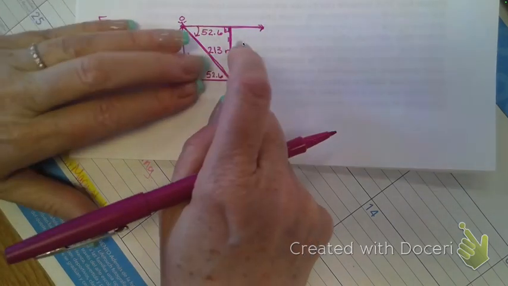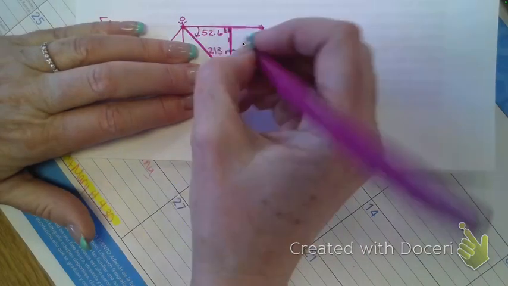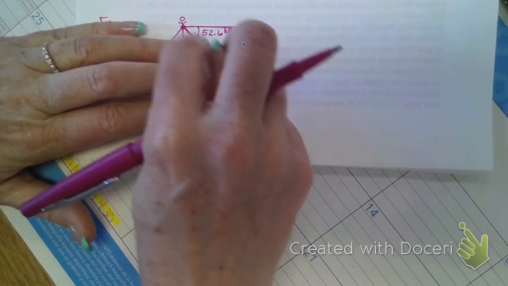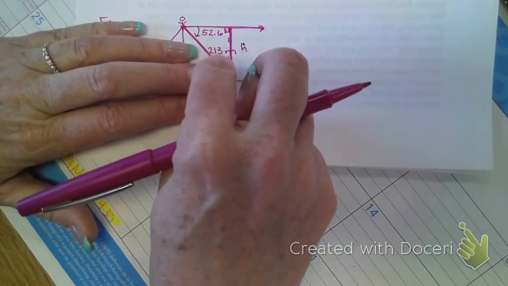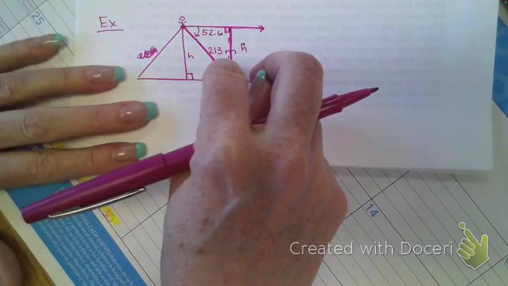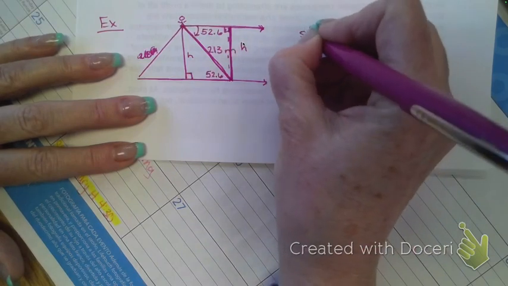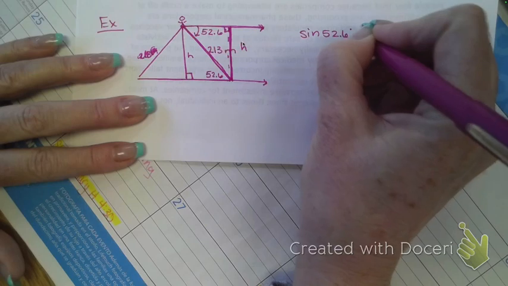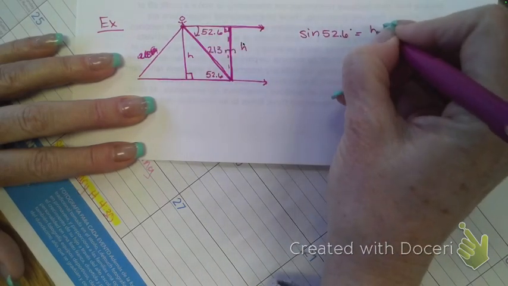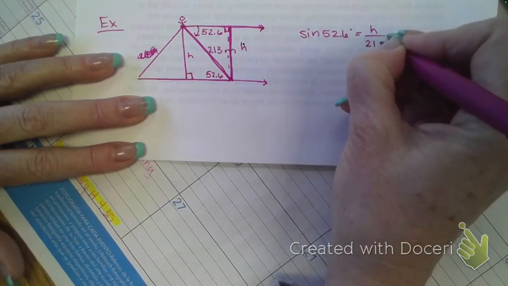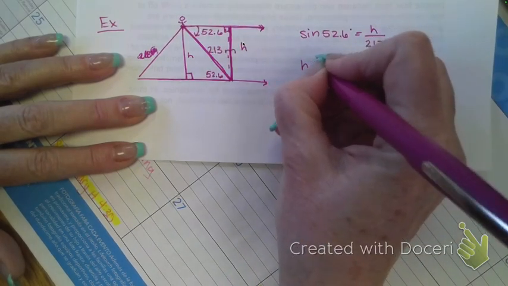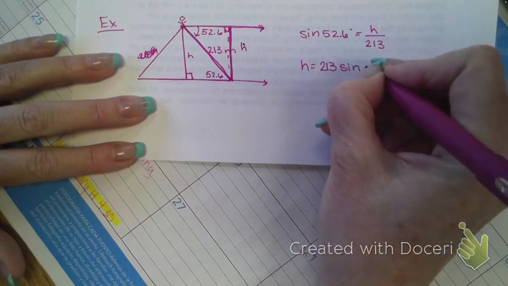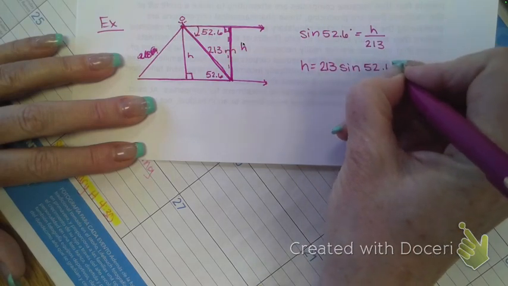If I left it on the outside, I still have the opposite and the hypotenuse, so either way, it's still going to be sine. So sine of 52.6 equals opposite height over 213. So the height equals 213 sine of 52.6 degrees.